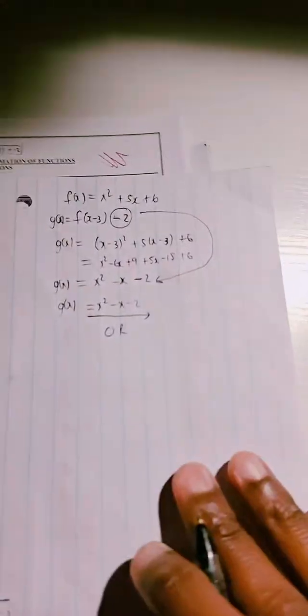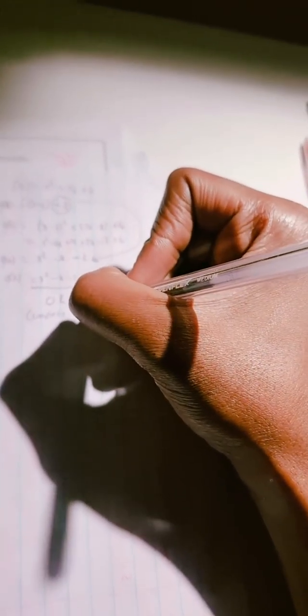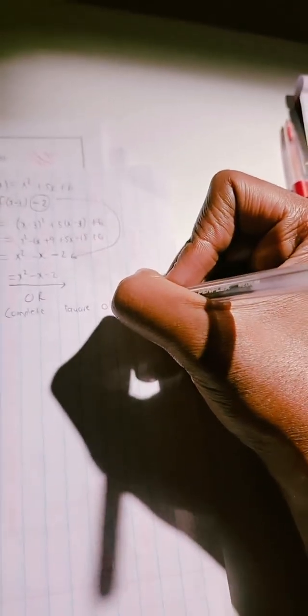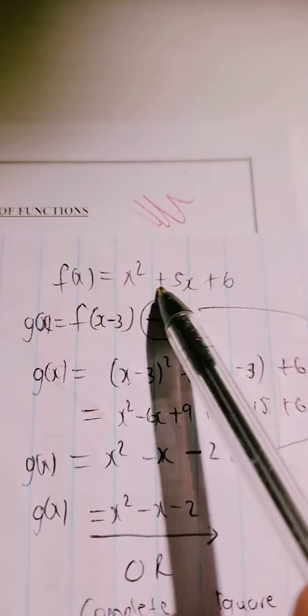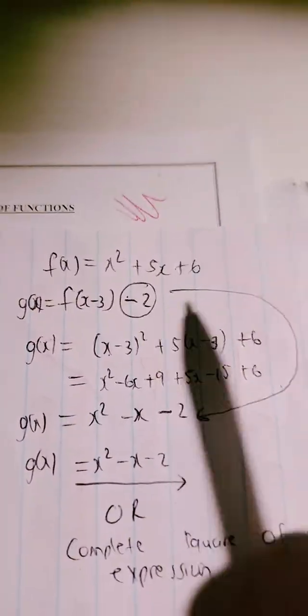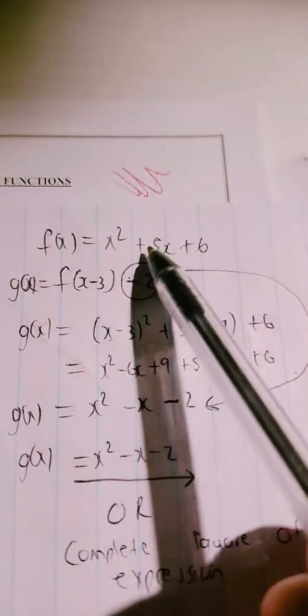Or someone else could basically go ahead in grade 11. You remember, you complete the square. Remember how to complete the square of an expression? I'm just exposing you guys to various ways. You could complete the square of the expression of this form, because the way in grade 11 that you learned to change this form to the other form is by completing the square.